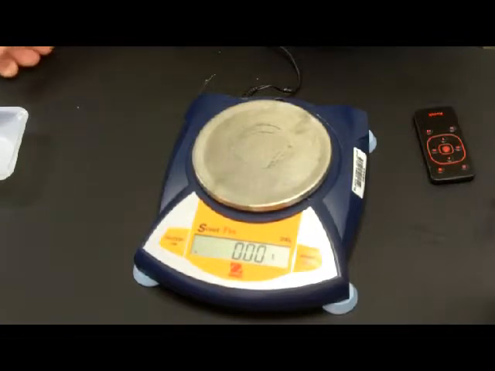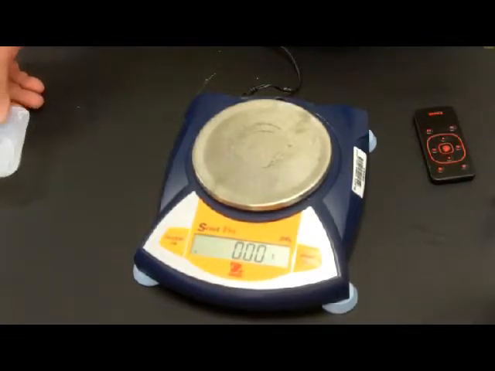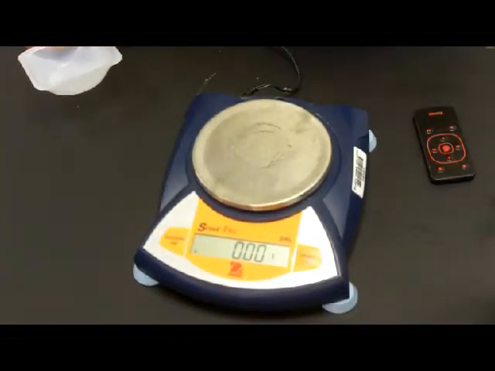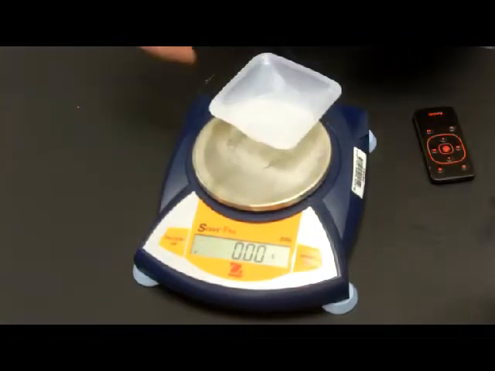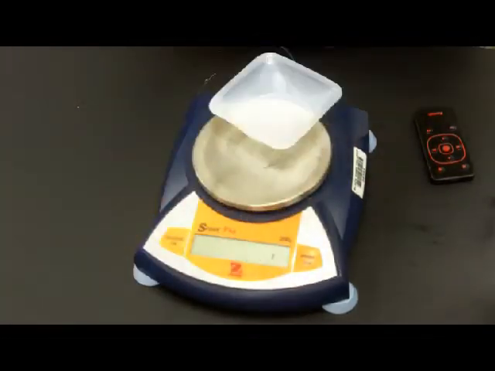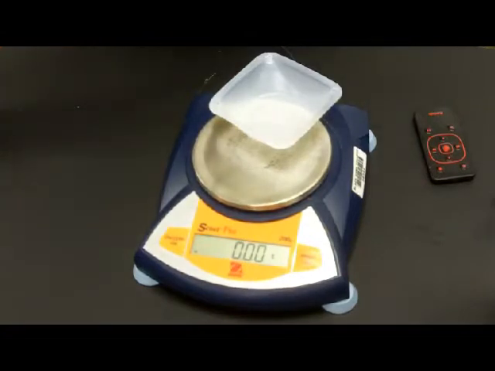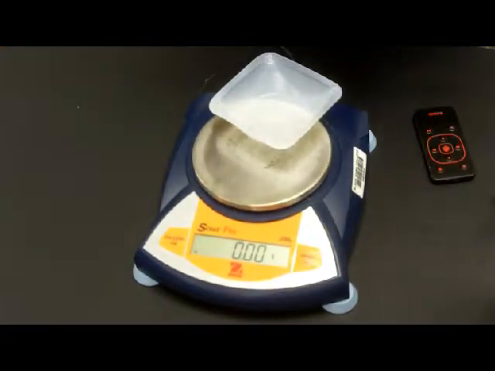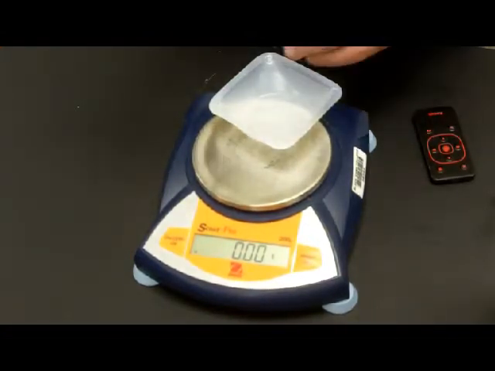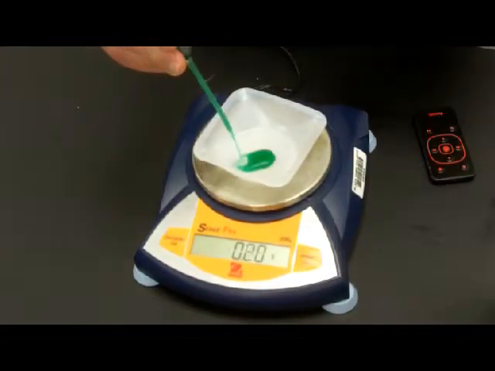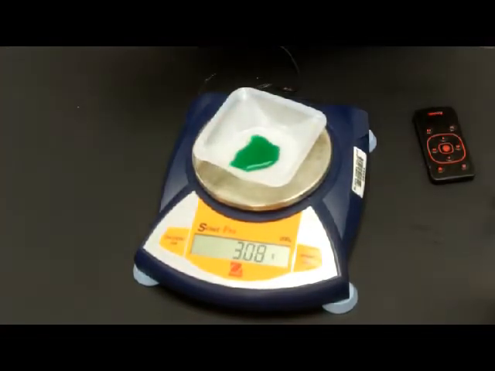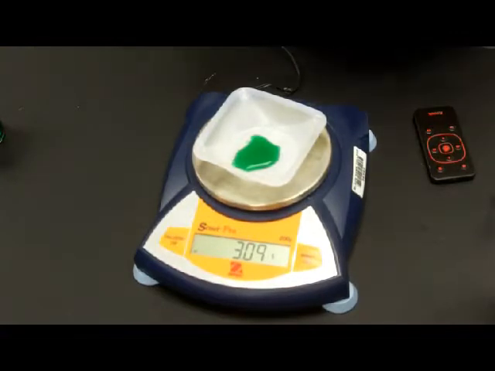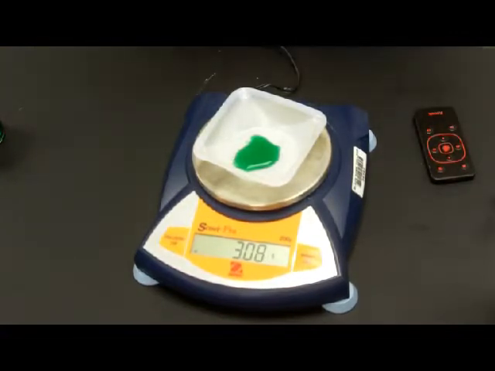Now, if we want to weigh something that's in a container, then we just zero the container. Then we put what we want to weigh in the container, and it just gives us the weight of what's in the container. When we zero the container, that's called taring the balance, and so you need to know that word.